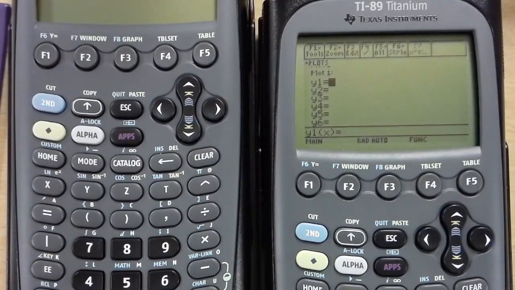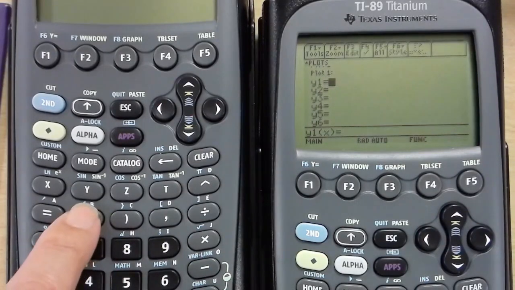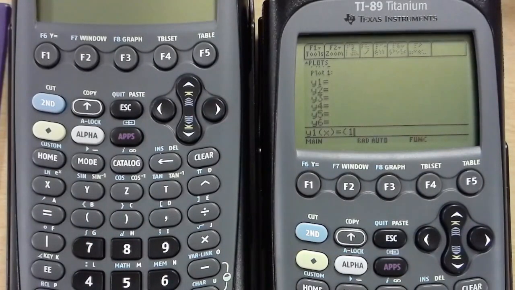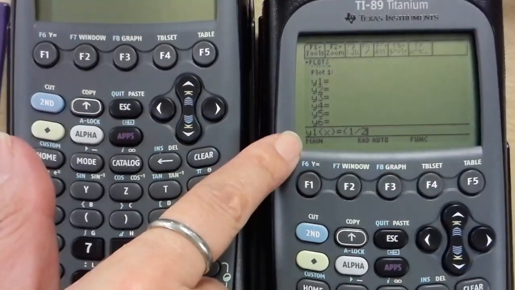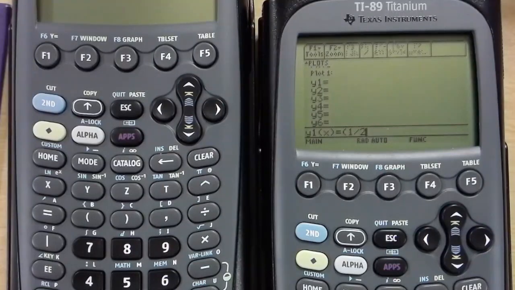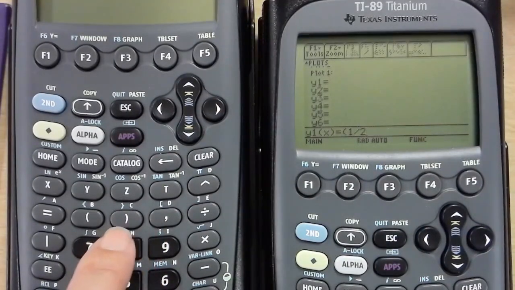Since there are fractions and binomials, like x plus 1 or x minus 1, you have to get used to using parentheses because of order of operations. So look at the first equation. The first equation says y equals 1/2. To write 1/2, you're going to put parentheses. So here's my parentheses right here. Parentheses, 1 divided by 2. And if you notice, it's down here at the bottom of the screen. So what do I have to do with my parentheses now? You have to close it. So press this parentheses here to close it.